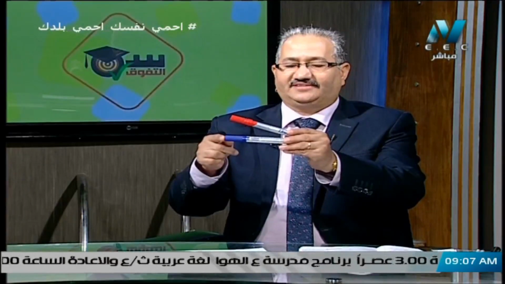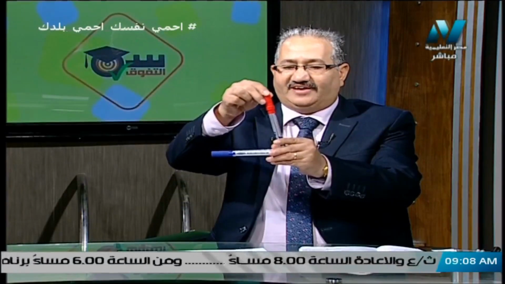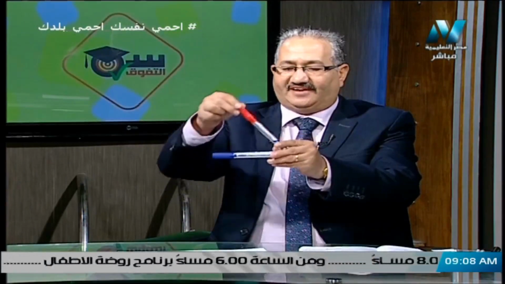So if we have two rays, then this ray here will be the initial side, and this ray here, the terminal side, will move in this direction. So the angle here will be positive because it's in the anti-clockwise direction.